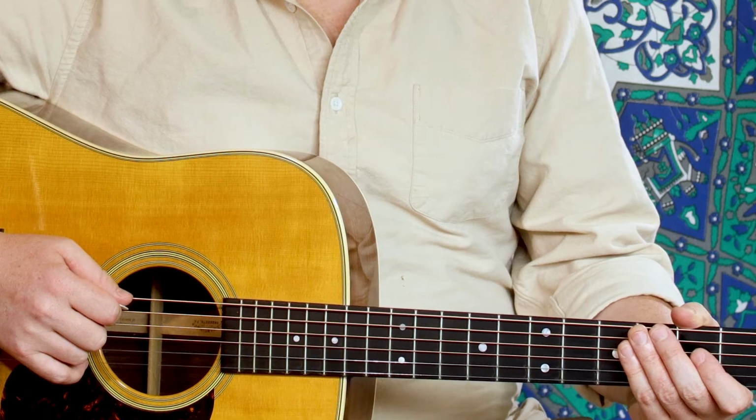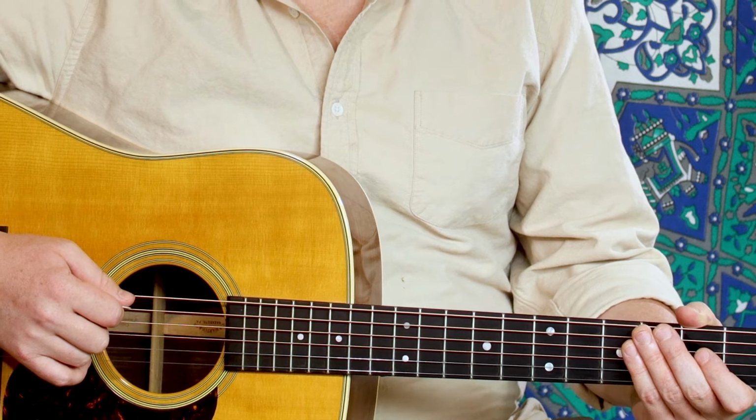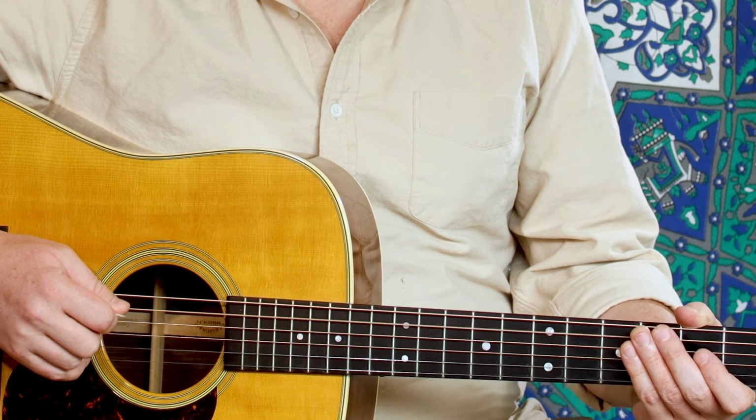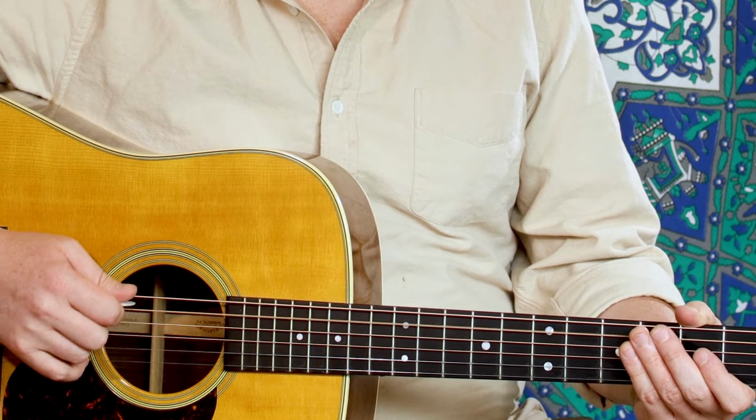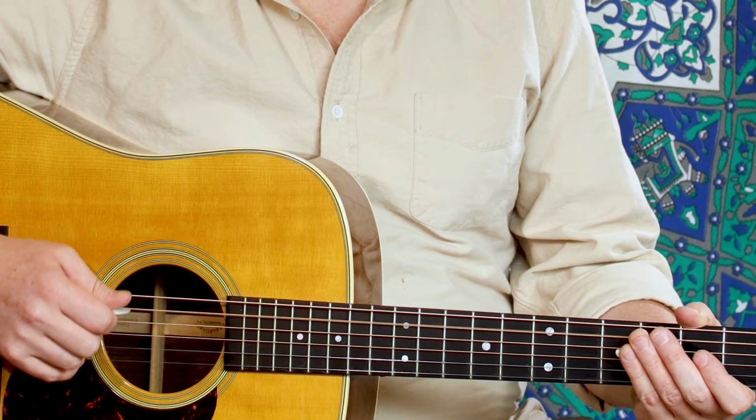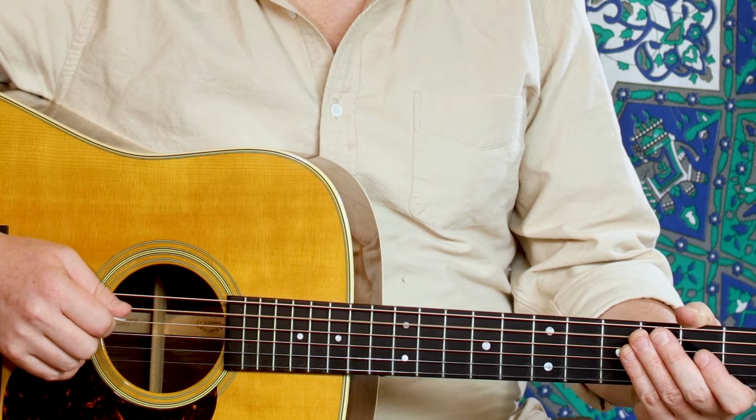I'm going to play that on each beat. So 4 times for the measure. 1, 2, 3, 4. Okay, so that would be on each beat. Those are our main types of rhythms.